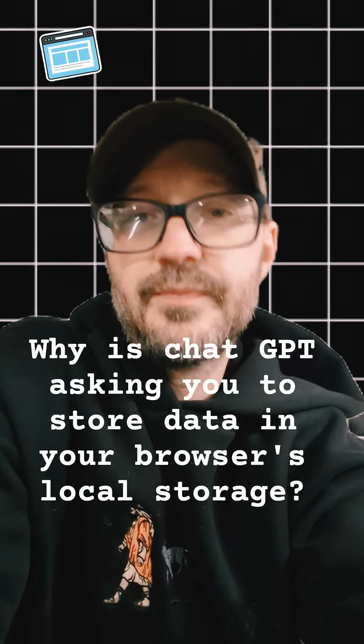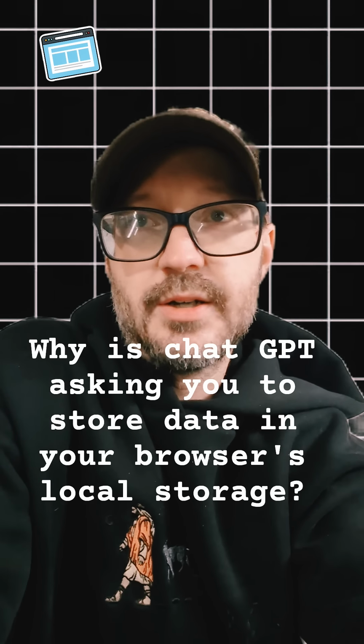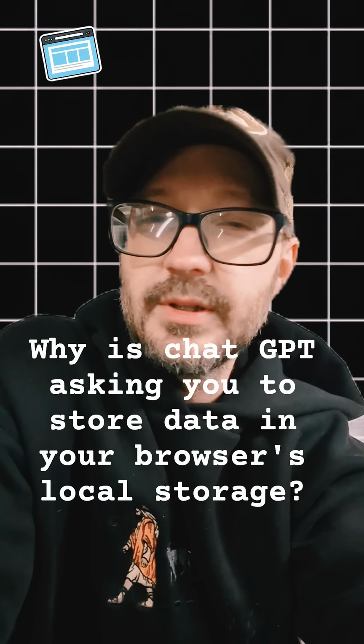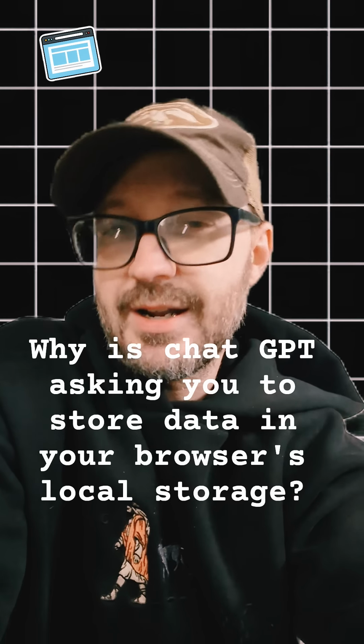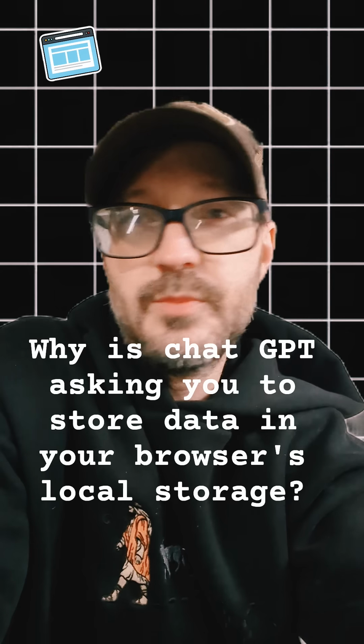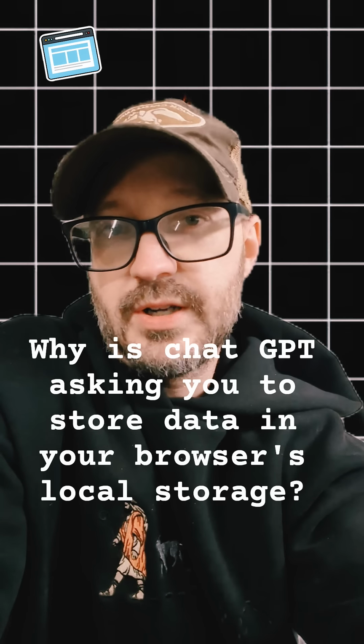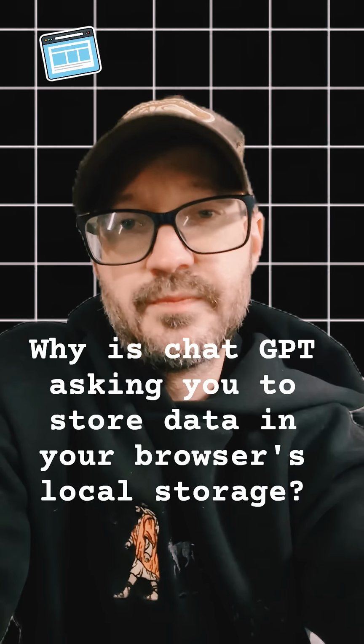So if you ever see that pop up, do you want to allow ChatGPT to store data in your browser's local storage? Really, really strongly consider not allowing it. If you've been using ChatGPT and you have not allowed it and it works fine for you, there's really probably no good reason to enable it.